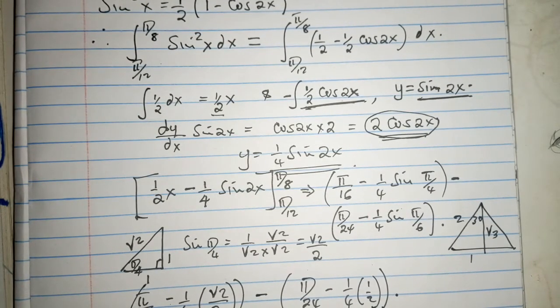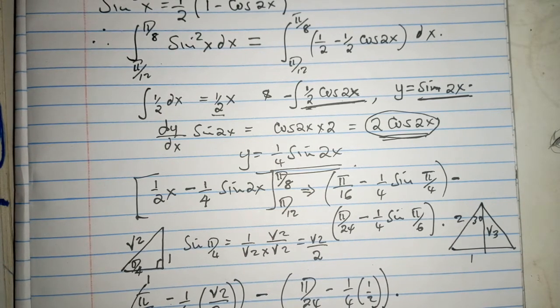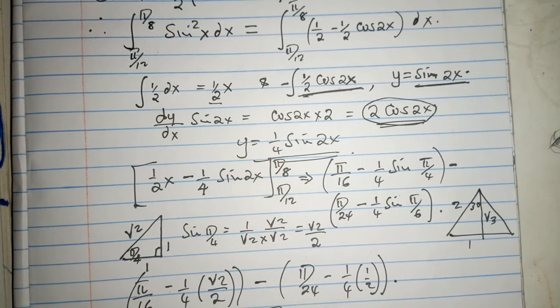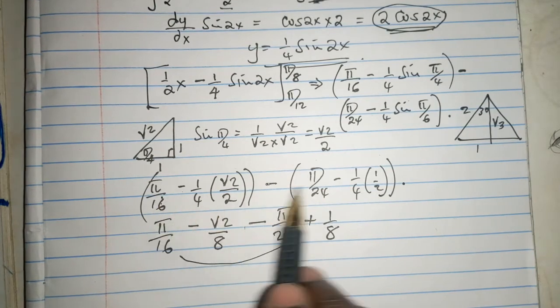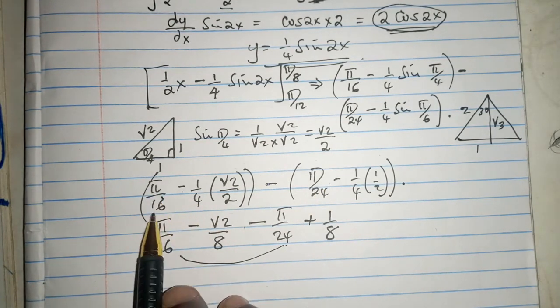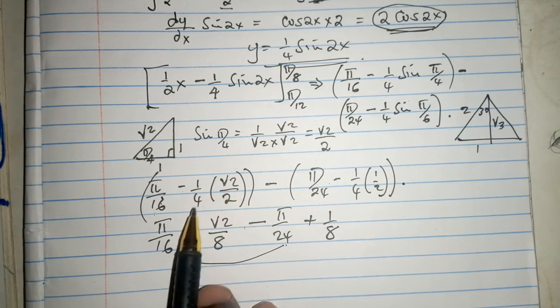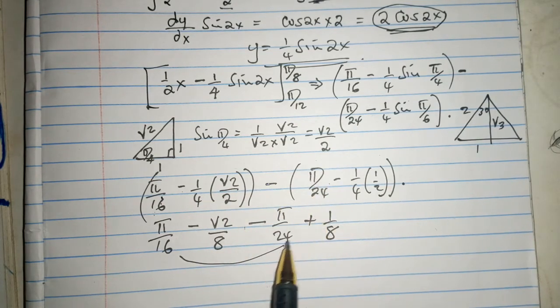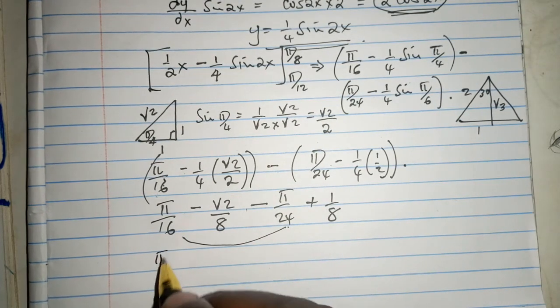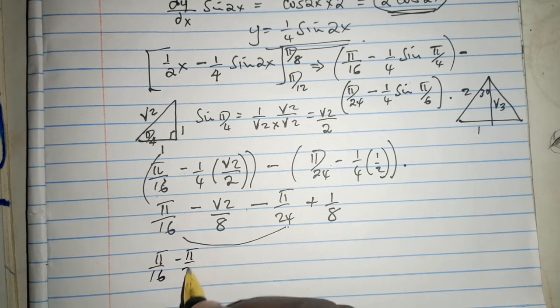So at the end of the day, if you want to open these brackets, you're going to have pi over 16 minus root 2 over 8 minus pi over 24 plus 1 over 8. Now collecting the like terms, we need now to open the brackets. Pi over 16 minus root 2 over 8 minus pi over 24 plus, because of these two negatives, 1 over 8. Collecting the like terms, now we have pi over 16 minus pi over 24.